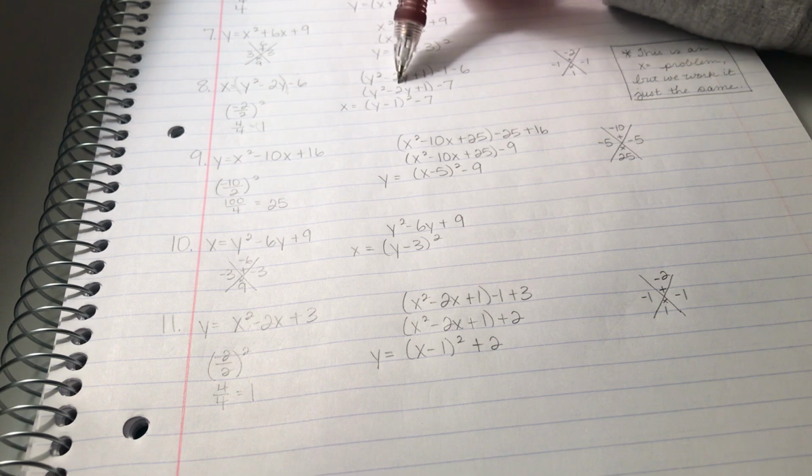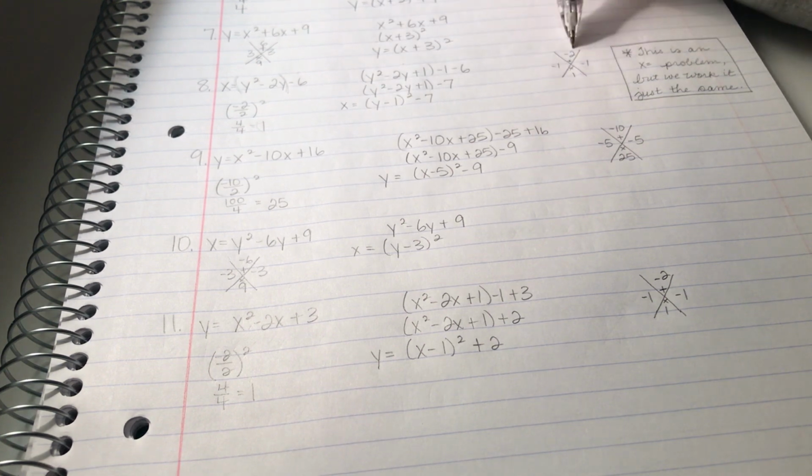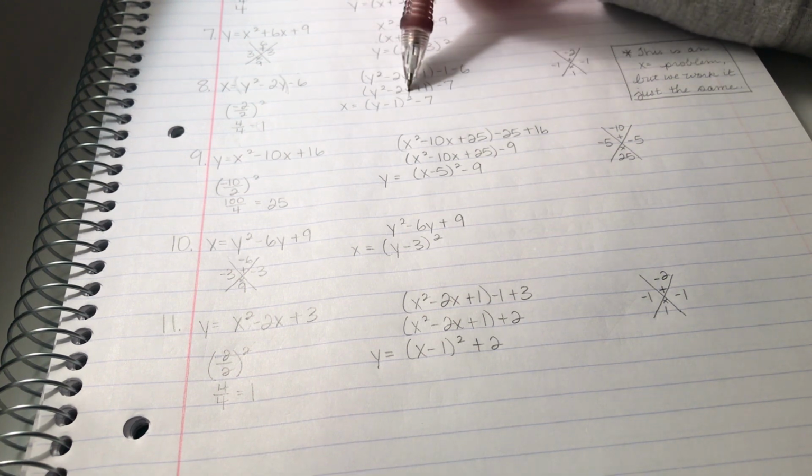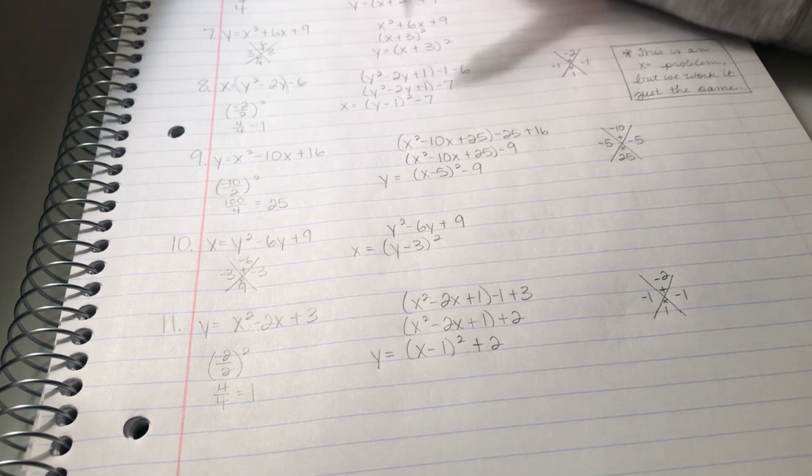So y squared minus 2y plus 1. When factored, -1 is what I need in parentheses. So y minus 1 squared minus 7.